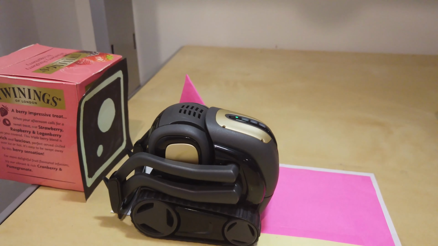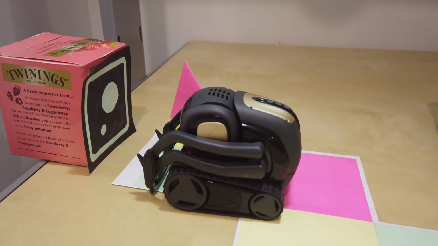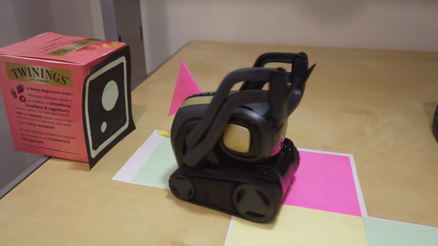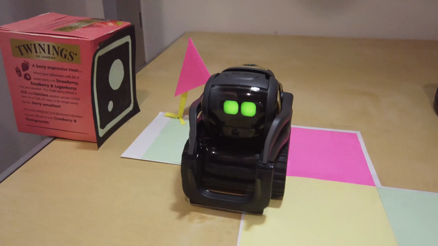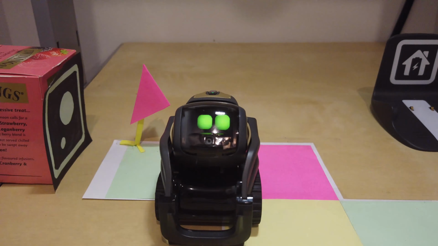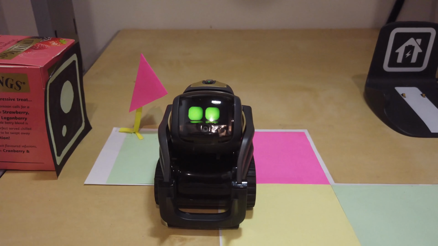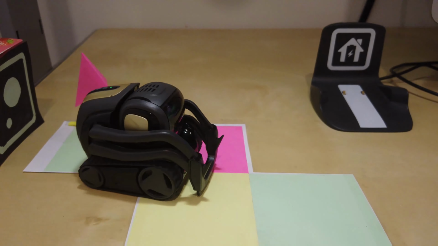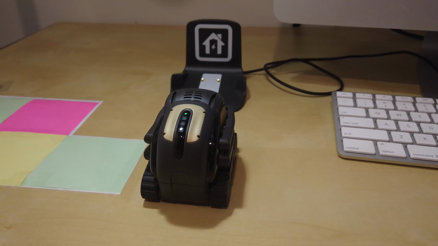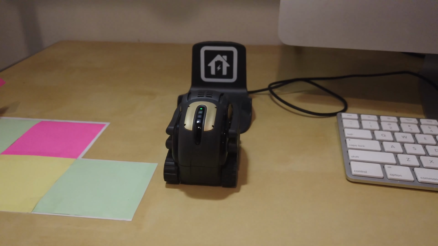Checking the task result. Vector will check the object in front of it to find out whether it is the target marker. Congratulations, you did it. After finishing the task, Vector will find a way home.